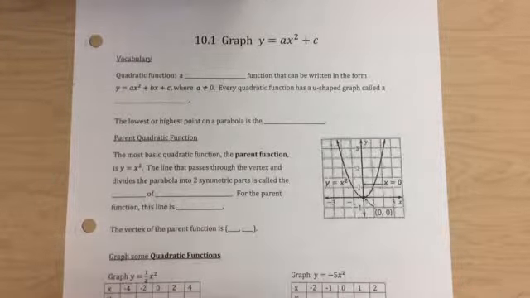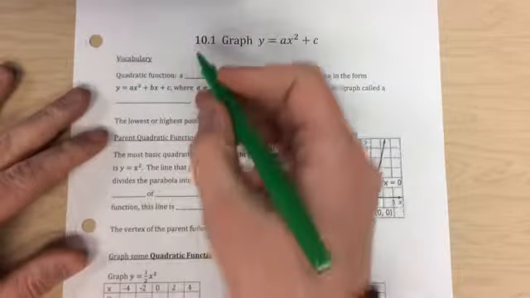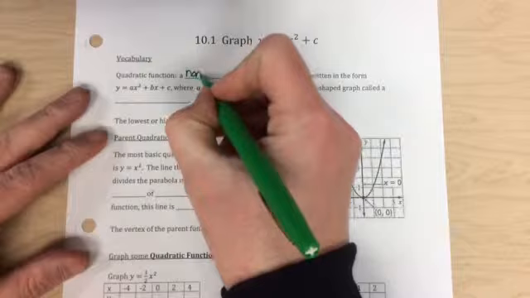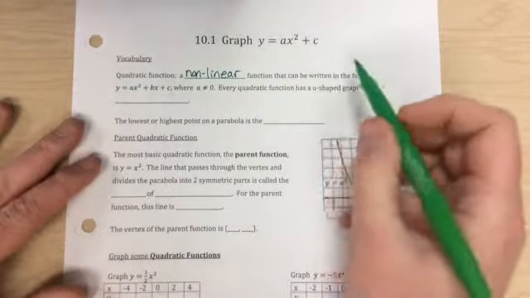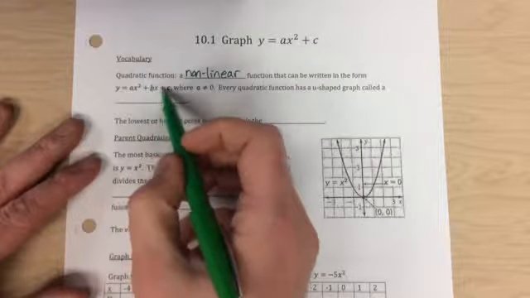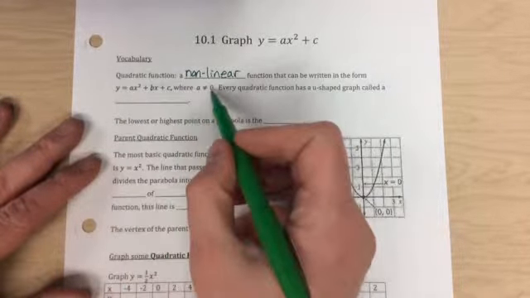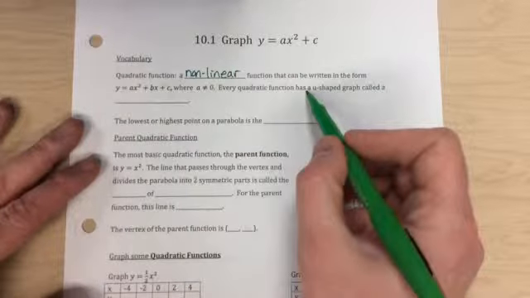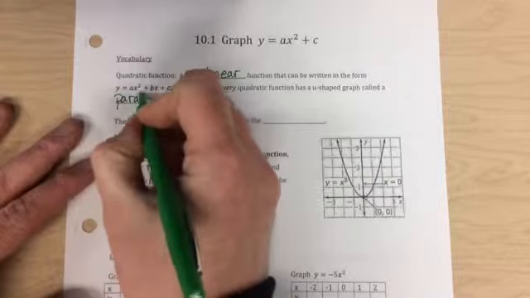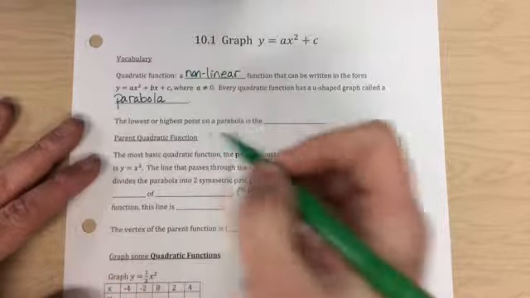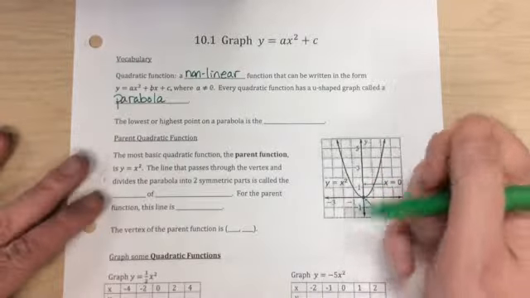So let's look at some vocabulary. First of all, a quadratic function. A quadratic function is a non-linear function that can be written in the form of ax squared plus bx plus c. You see, that's the whole trinomial thing, where a does not equal 0. Every quadratic function has a U-shaped graph called a parabola.